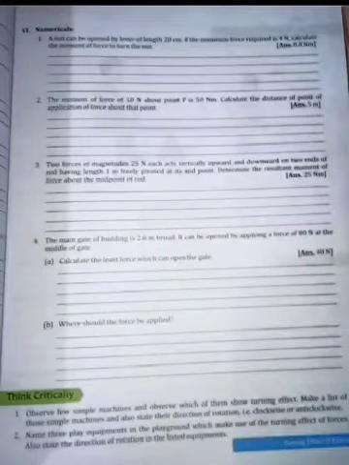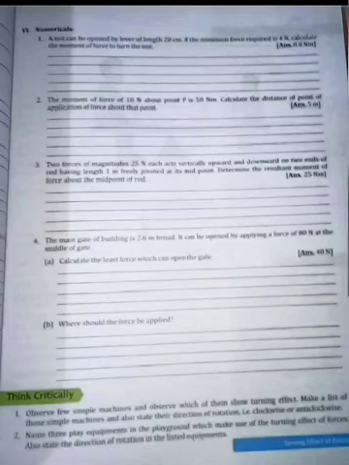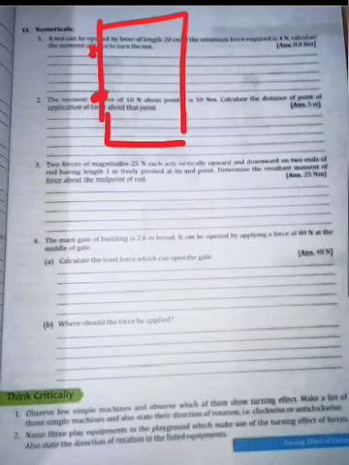Next sum. The main gate of a building is 2.6 meter broad. Fine. So we will draw a main gate. Here, with a gate, you will get hinges. Here will be the hinge and here will be the handle. This is the hinge. It can be opened. So this is 2.6 meter broad.